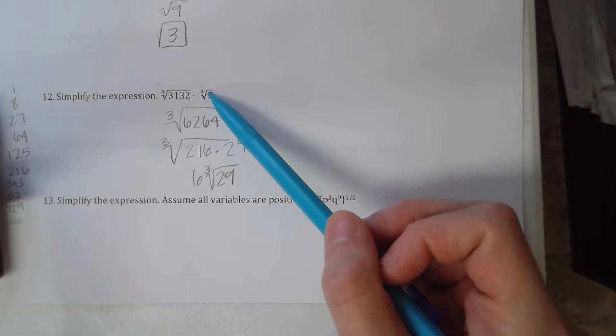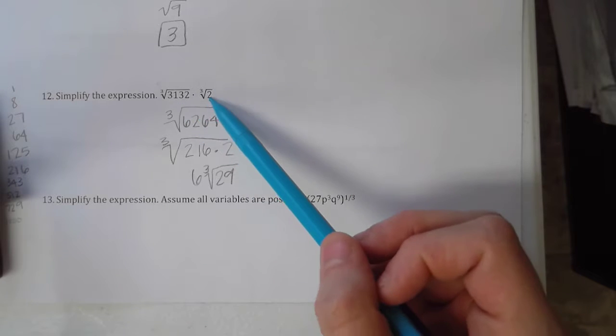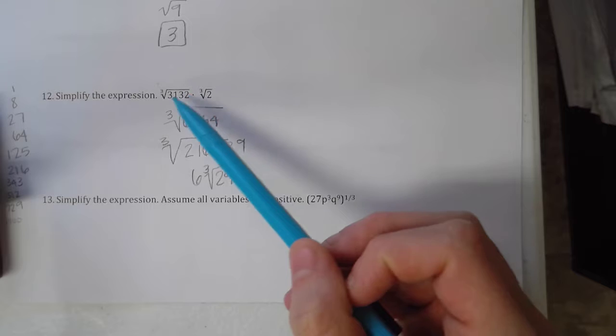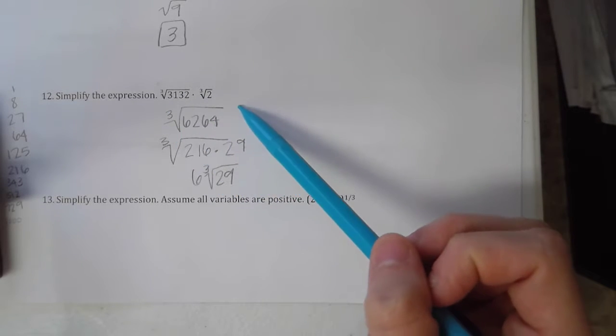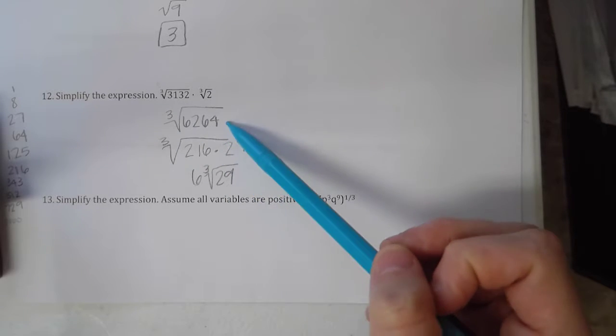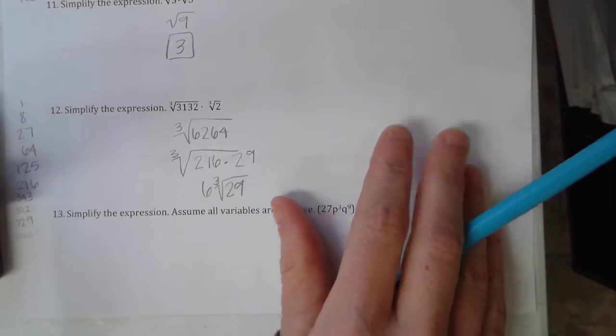Since these are both cubed roots, I can multiply what's inside the radical. If I multiply those two, I get 6,264. From here, we're going to need to simplify this radical. If you put this in your calculator, you will not get a perfect cube, or a perfect answer. So what I want to do is write down my perfect cubes over here.